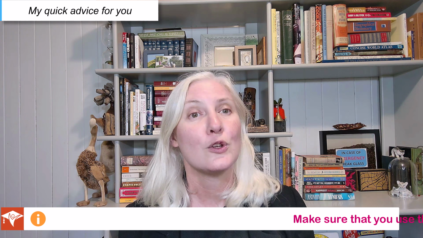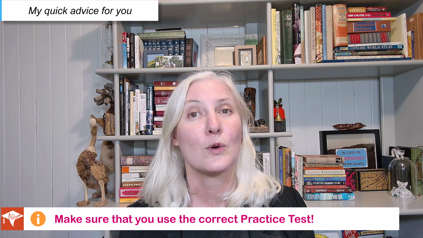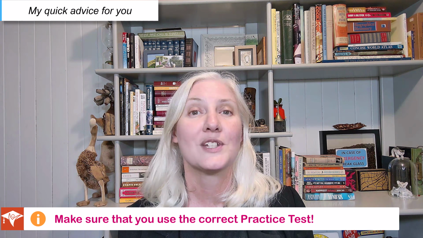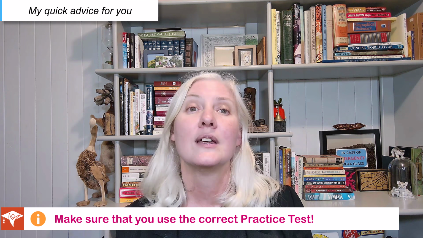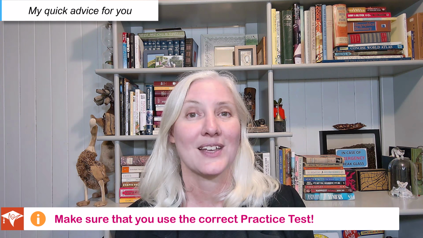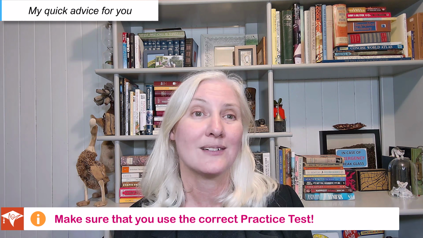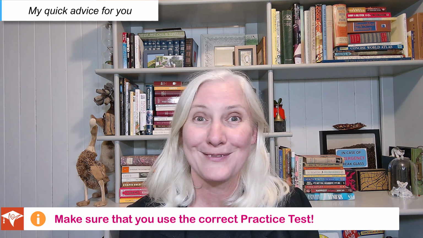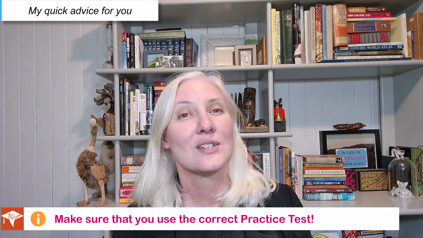So make sure that you use Pearson's official scored practice test if you want to estimate your score. It won't give you exactly the same score as in the real PTE, because of course the questions will be different, but it does use the same scoring algorithm, so it will give you the closest thing possible to a real PTE score.